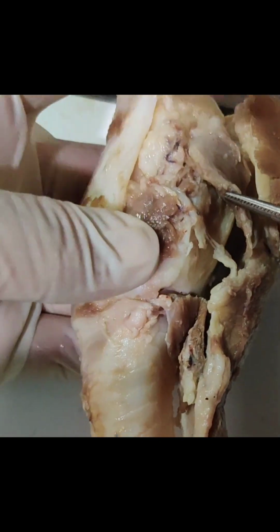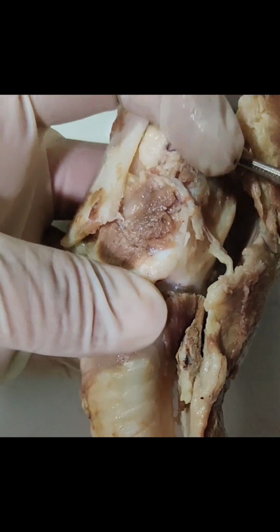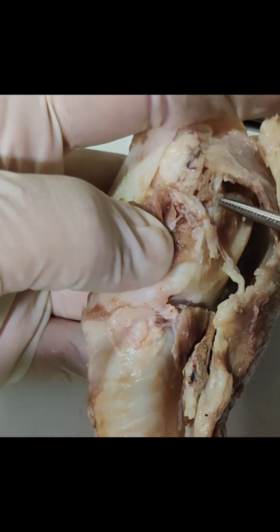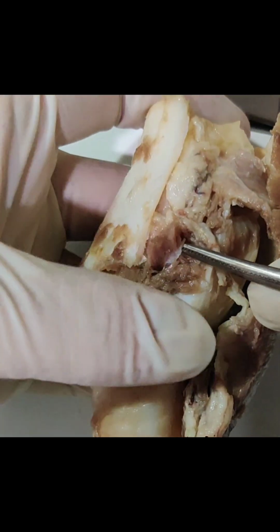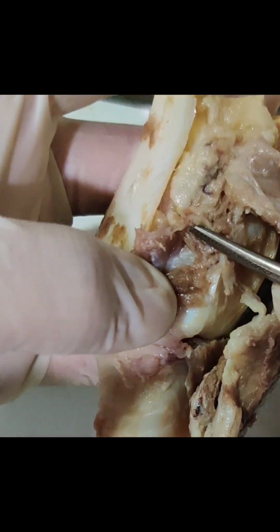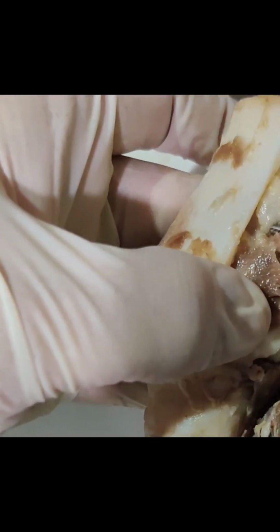Now here the recurrent laryngeal nerve has given a branch to the posterior cricoarytenoid, and then this is the small branch that it is giving to the lateral cricoarytenoid.